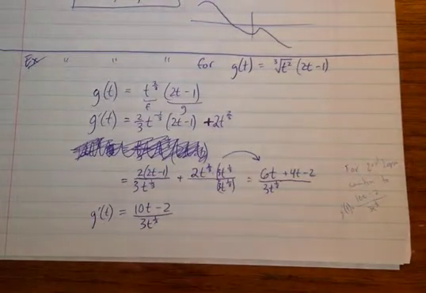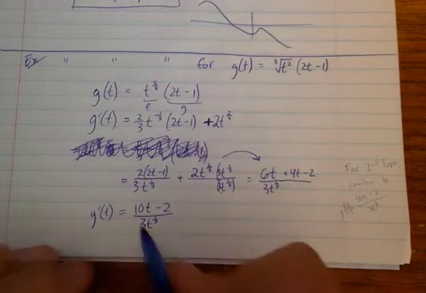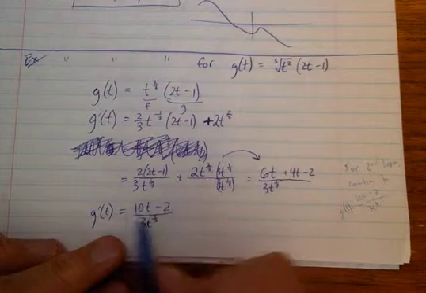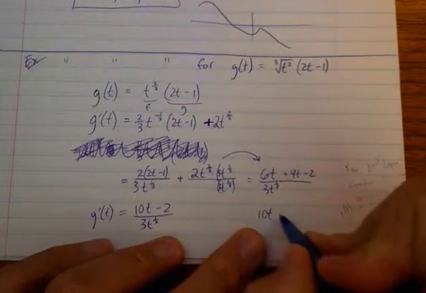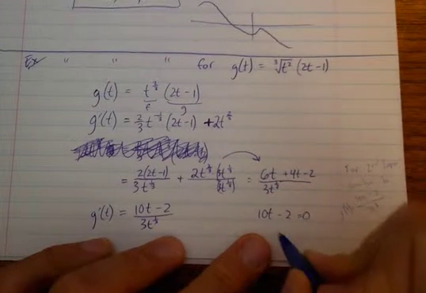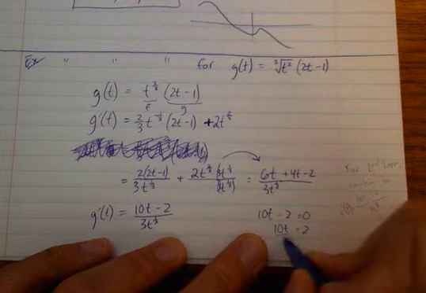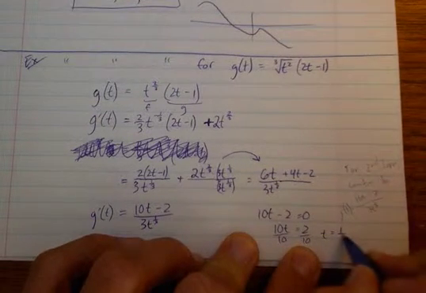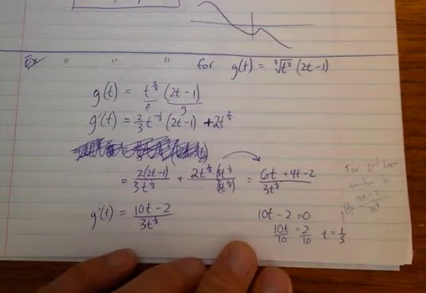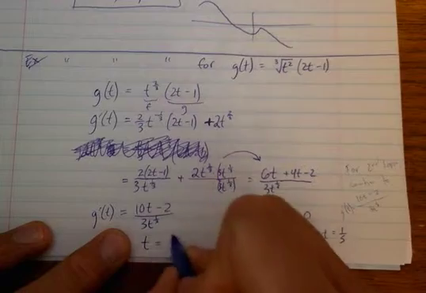Now, when we set that equal to 0, what do we get? Well, we know if the numerator equals 0, the whole thing equals 0, so let's figure that out. 10t minus 2 equals 0. That's 10t equals 2. Divide by 10, divide by 10, and we get t equals 1/5. All right, so that's 1 point. t equals 1/5.